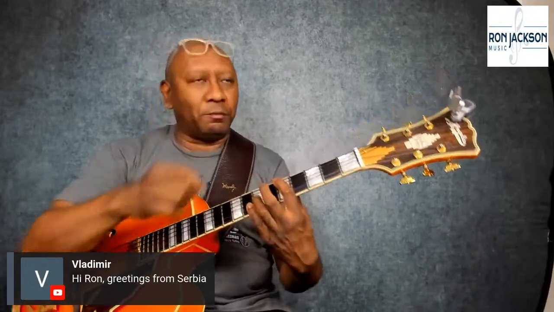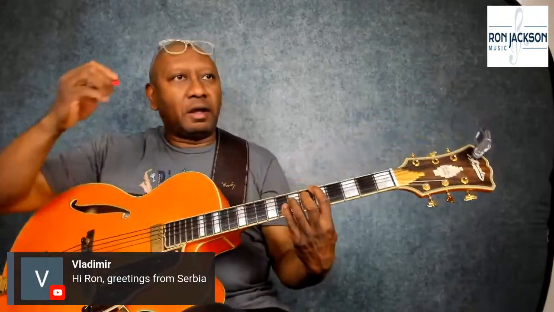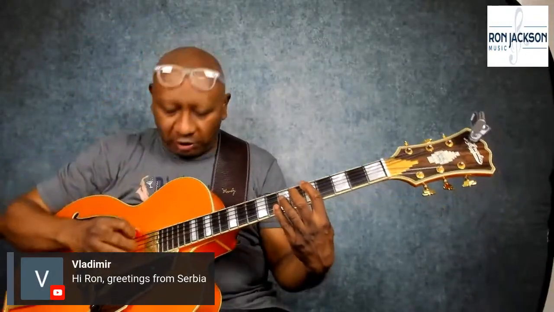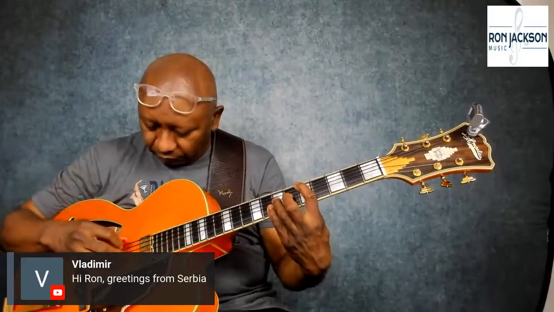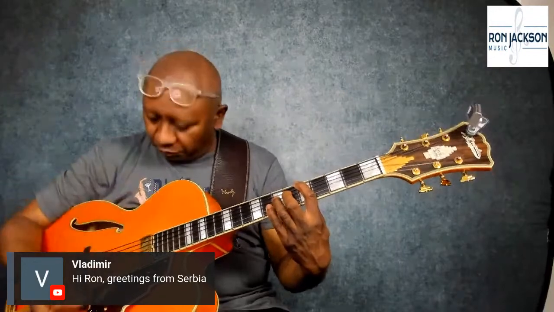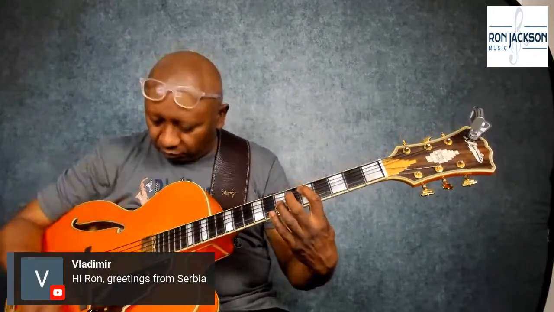So what I usually do to compensate for that, and you could do this too if you can't mute very well, is to play hybrid picking octaves like this. I use my pick and one of my fingers that are loose right here. It's harder to do actually, but if you can't do it with hitting the strings like this.